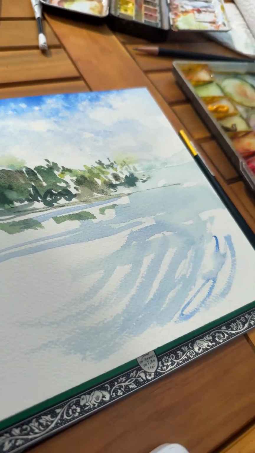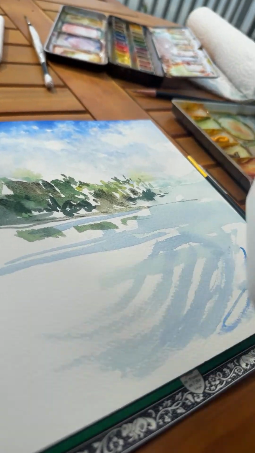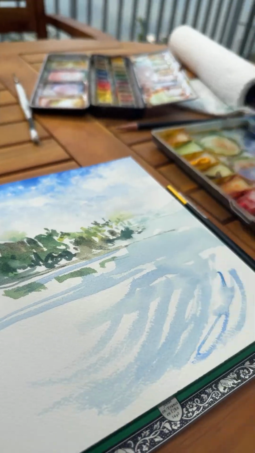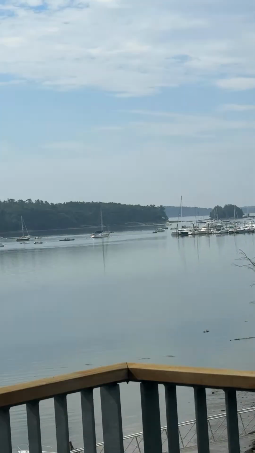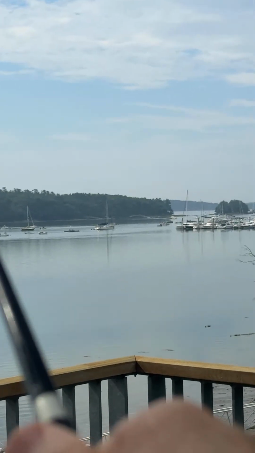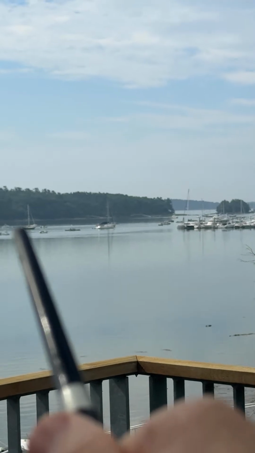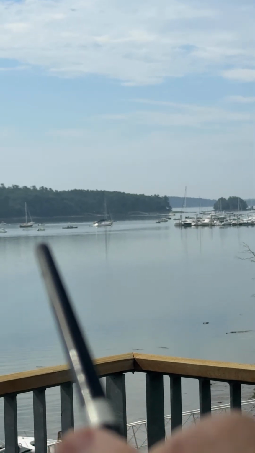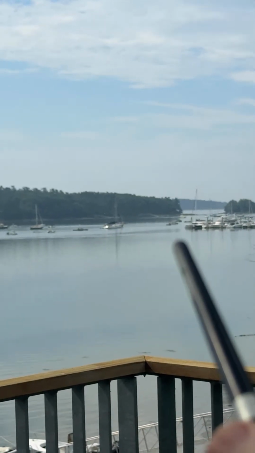So anyway, then we started this painting because of the new light conditions. And so what we're looking at here, there's this line here where up here it's like sky reflection, and then right here the tree line is reflecting.